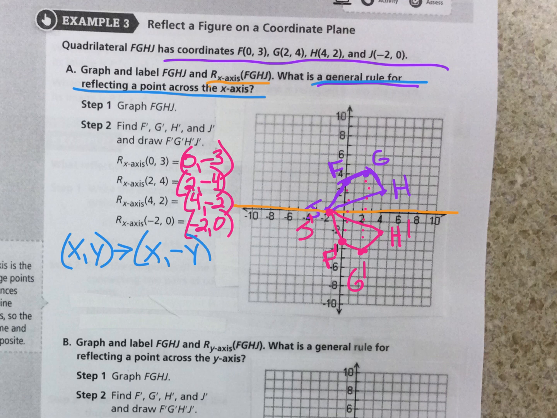And the way you can also write this is a reflection across the x-axis of a point x, y equals x, opposite y. Because a negative becomes a positive becomes a negative.